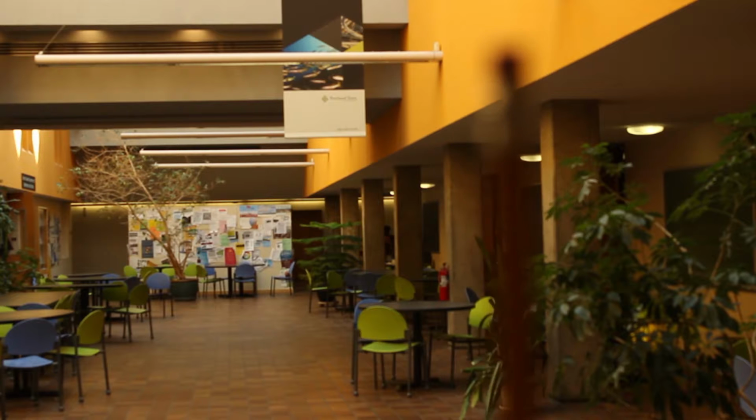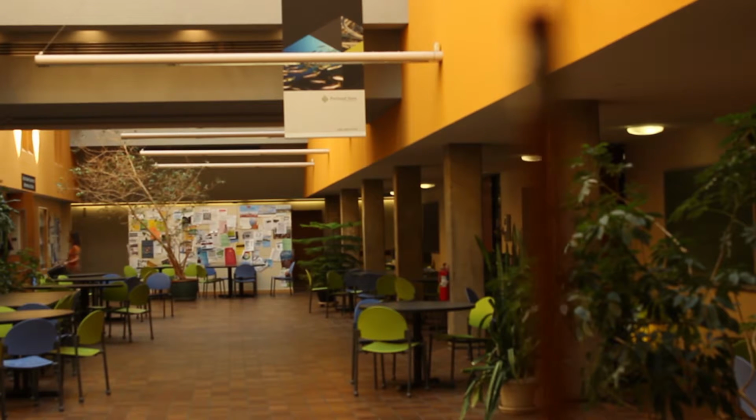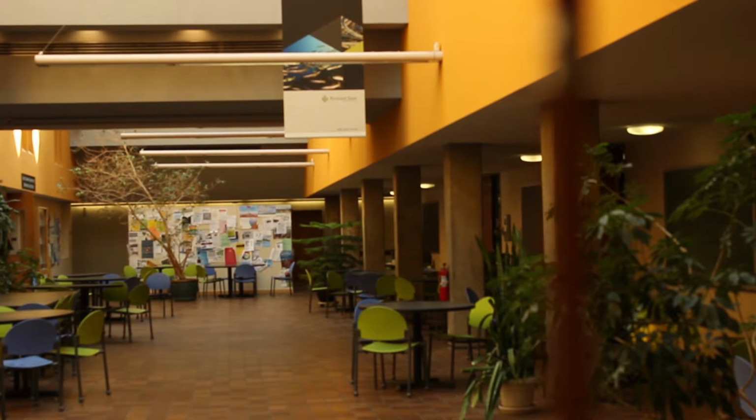Version 3, close-up of a small object with deep depth of field. The ISO is 100, shutter speed 30, and aperture is 5.6.